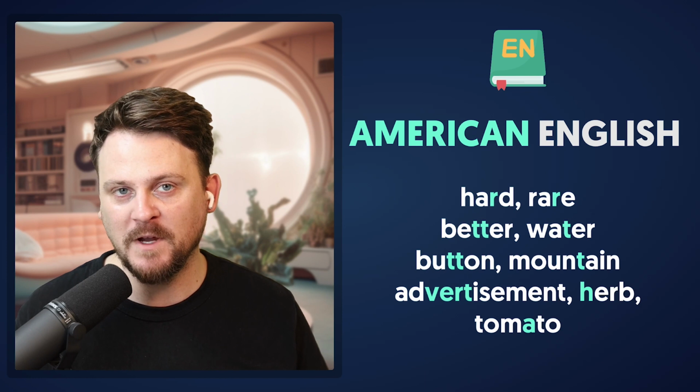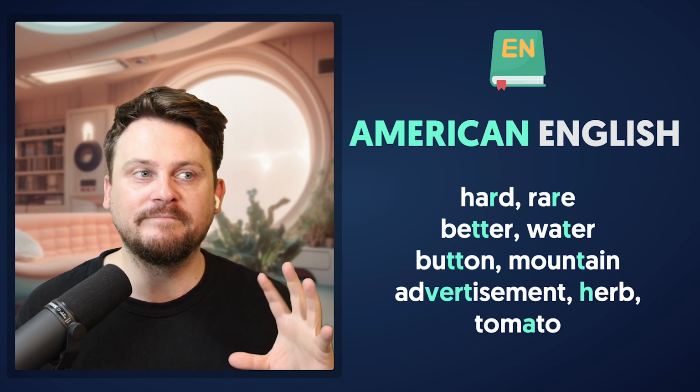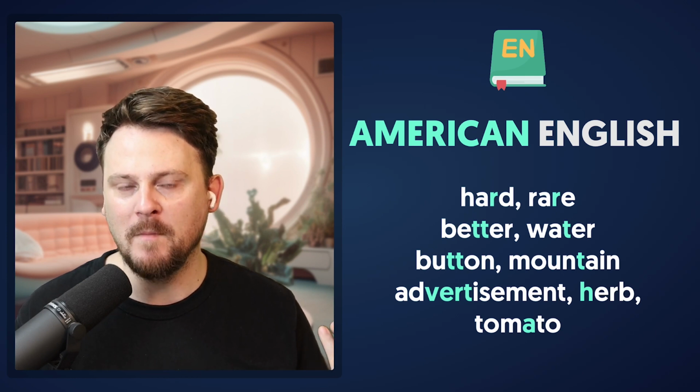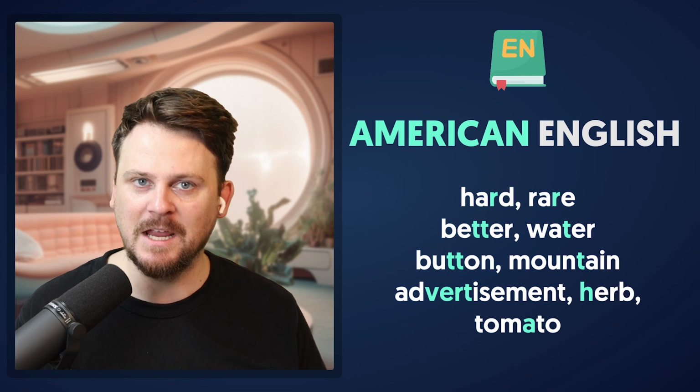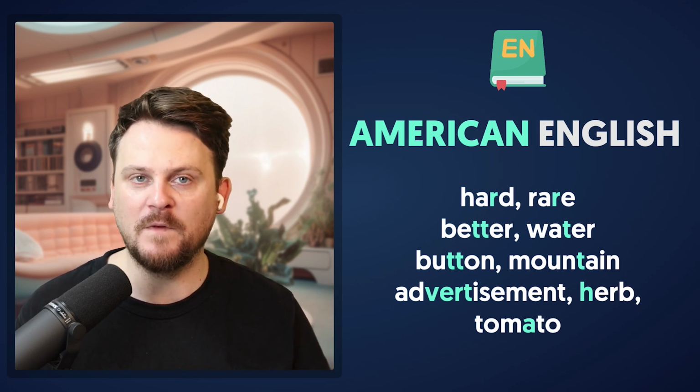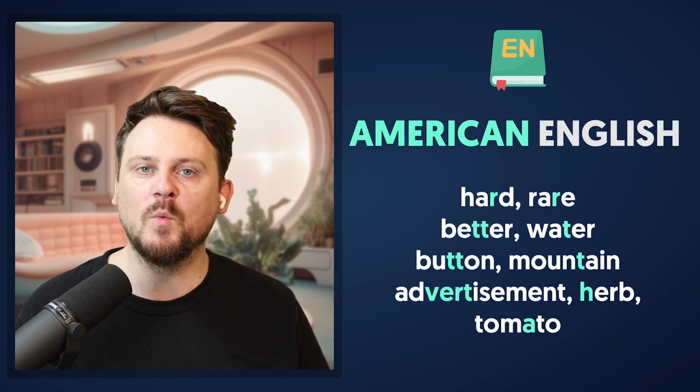And that's an oversimplification, of course, but generally speaking, Americans are more likely to hit that T as a D when there's that vowel sound following the T, in the case of better and water.